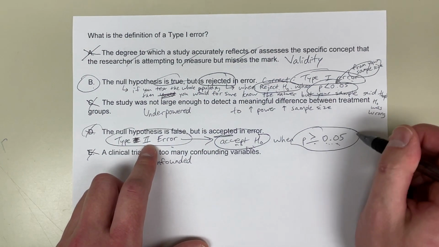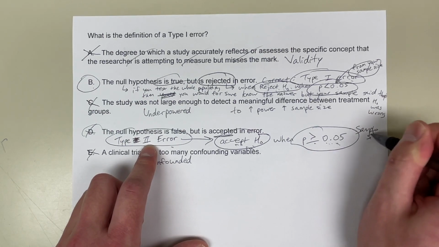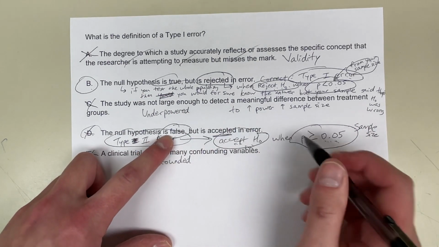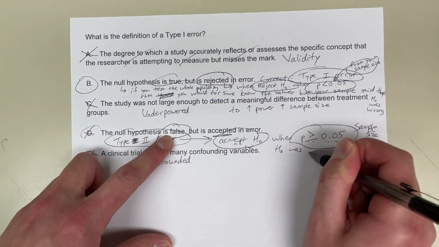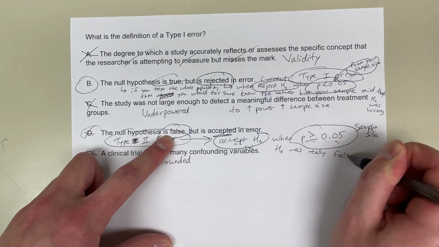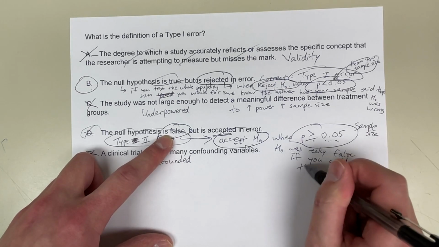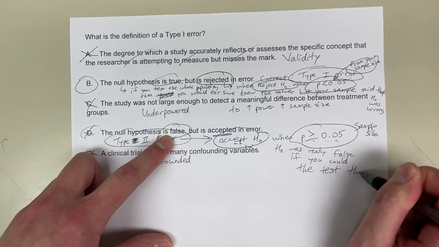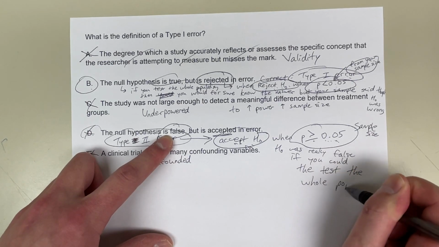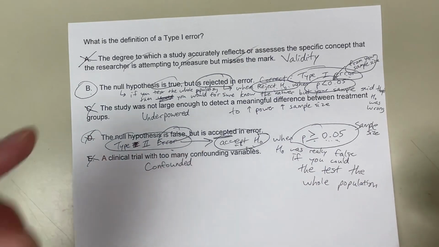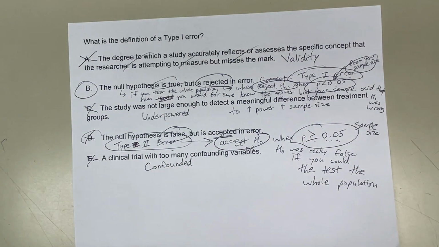But this is from your sample statistic, right? Then in reality, if you were to test the whole population, it's actually false. H0 was really false if you could test the population, because you would know for sure the answer. But based on your sample, it was wrong because you accepted the null hypothesis. So that's why this is a type 2 error. I hope that clears things up.